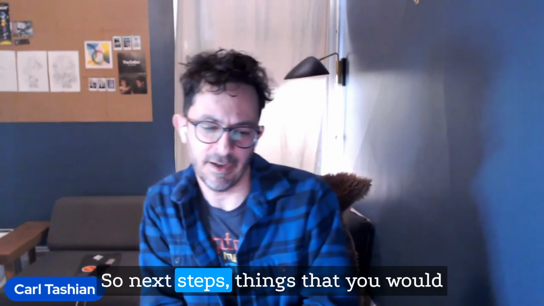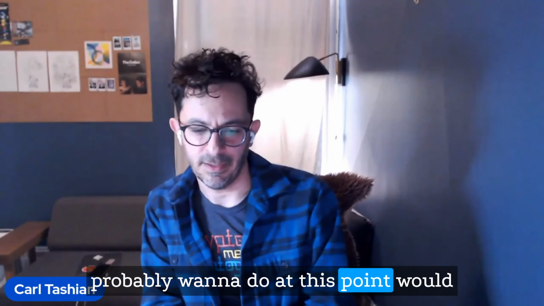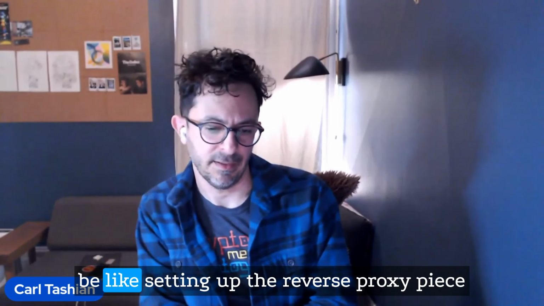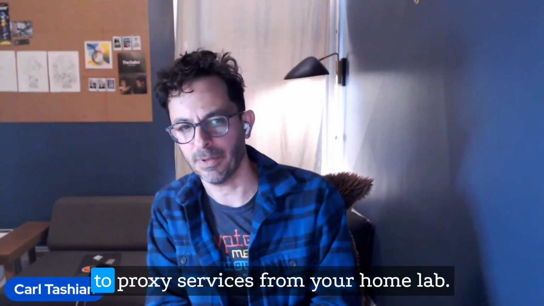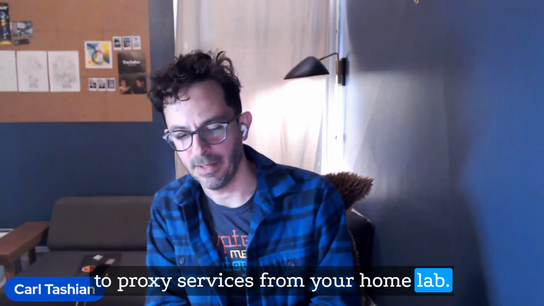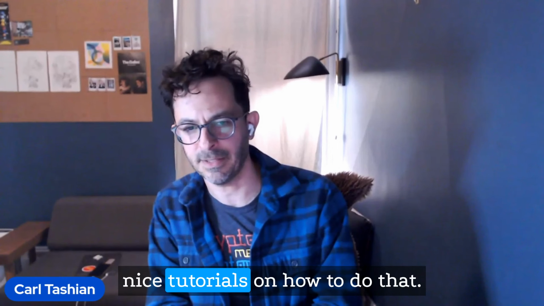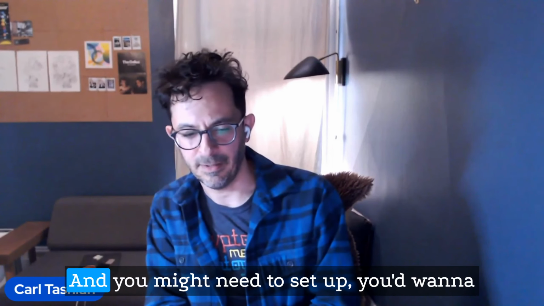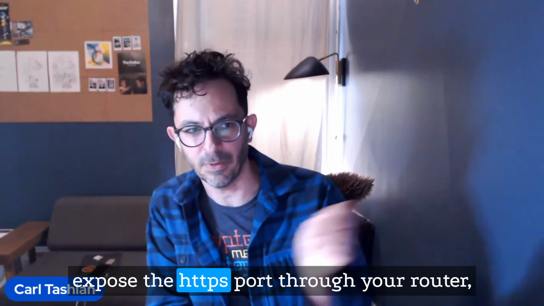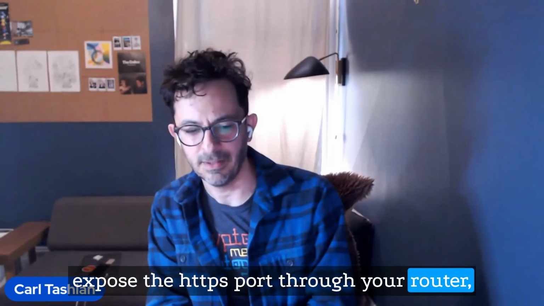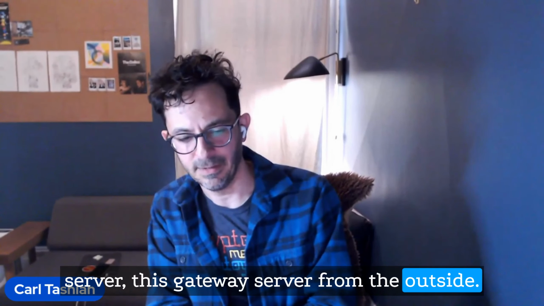So next steps, things that you would probably want to do at this point would be setting up the reverse proxy piece to proxy services from your home lab. The Caddy community has some nice tutorials on how to do that. And you'd want to expose the HTTPS port through your router so that you can actually access this Caddy server, this gateway server, from the outside.